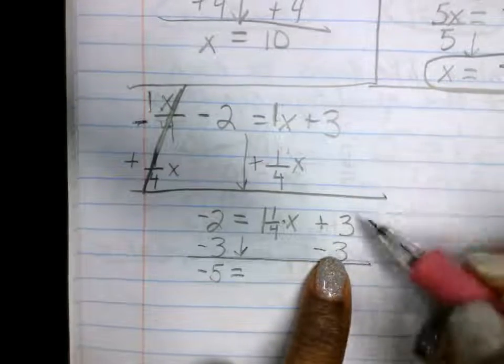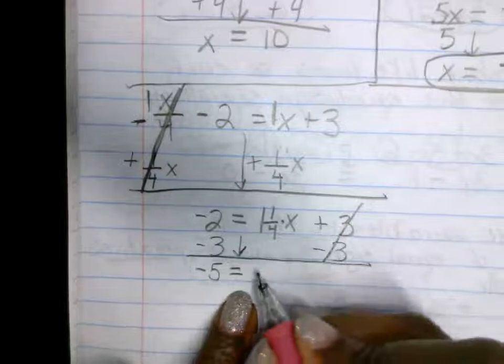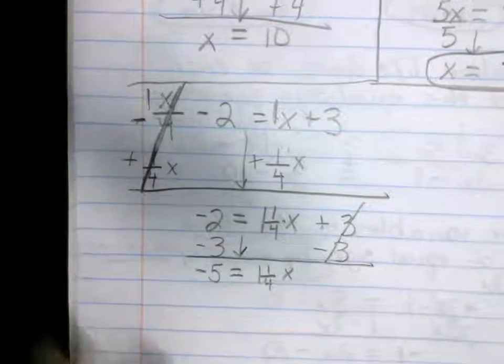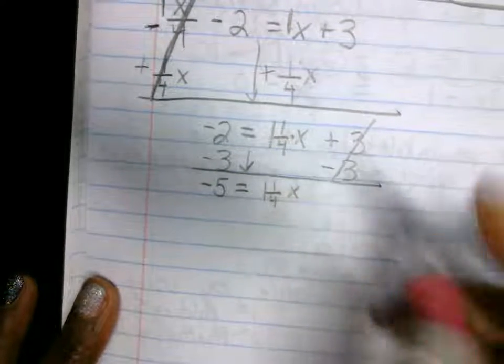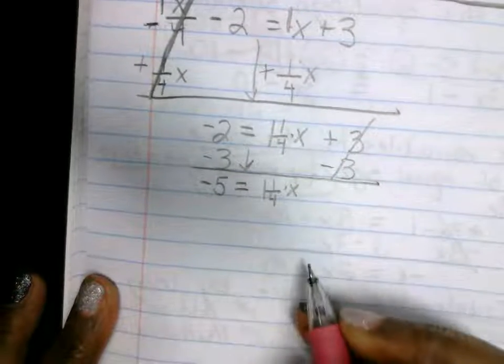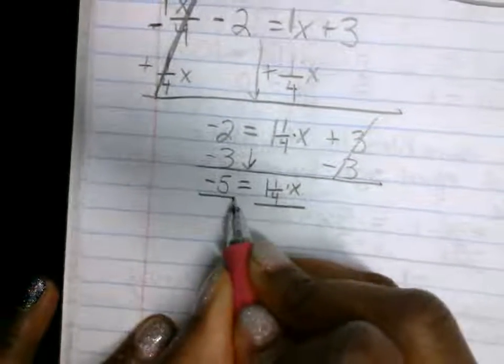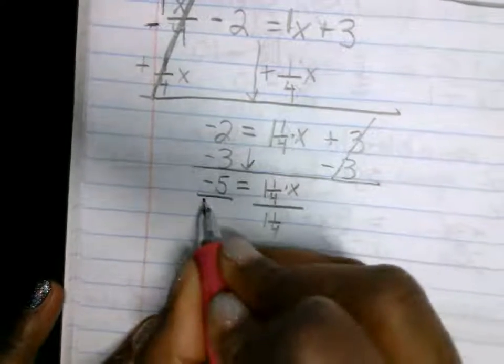This is 0. This is gone. 3 minus 3 is 0. And I'm left with this 1 and 1/4 X. The operation that is between 1 and 1/4 X is multiplication. What is the opposite of multiplication? Dividing, division. So I'm going to divide both sides by 1 and 1/4.